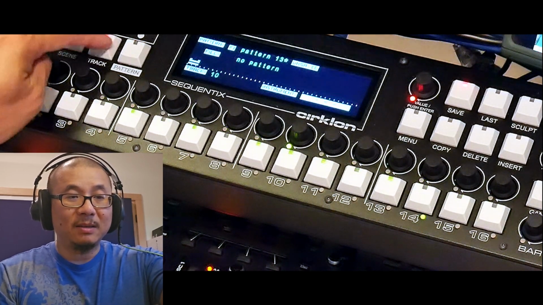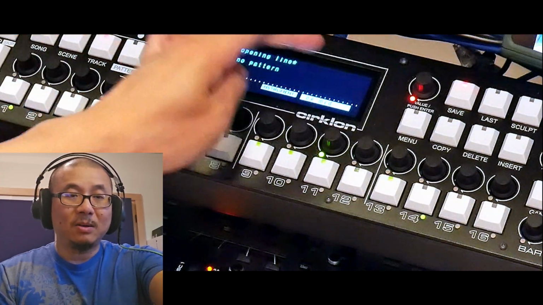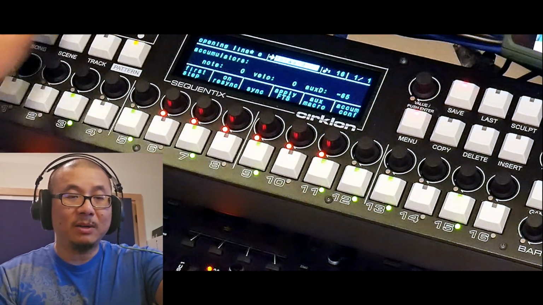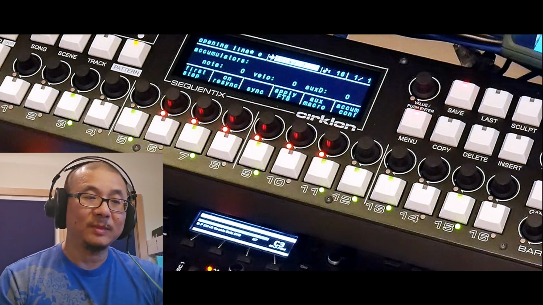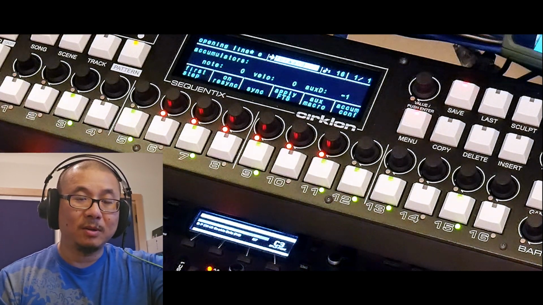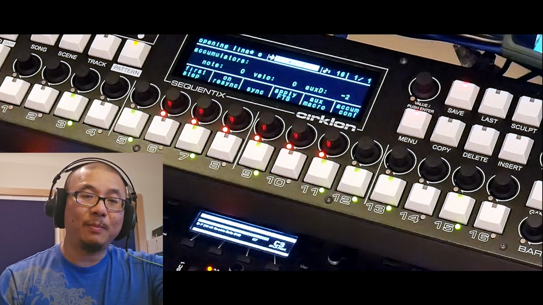And then we go to track 11. This is where our line is. So let's go here. We'll watch the accumulators. It's going to start over once I hit play. So you can see the negative is working. I heard a note drop.